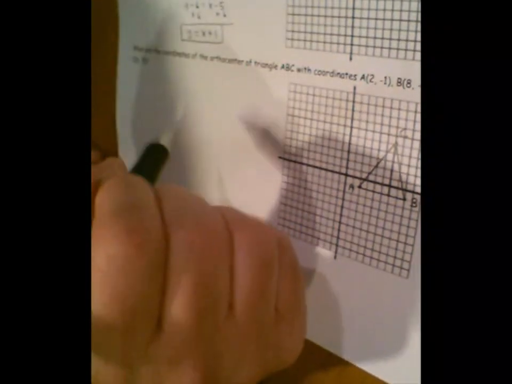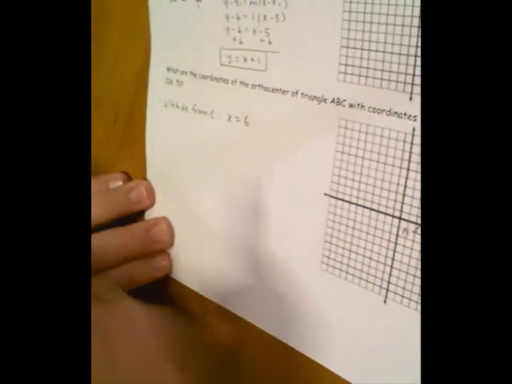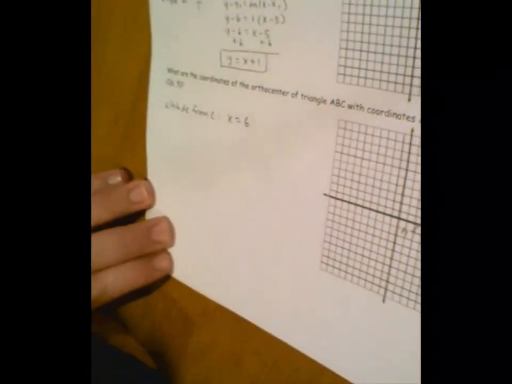We said the orthocenter is where the altitudes meet. An altitude is drawn from a vertex perpendicular to the opposite side. So the altitude from C is actually the equation of the line x equals 6. We're going to use that, x equals 6, and plug it in to the x in the second equation to help us get the coordinates.